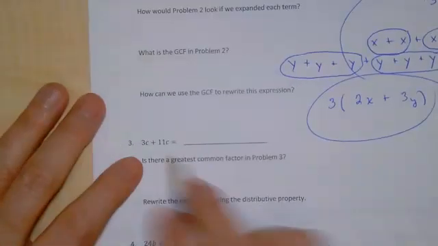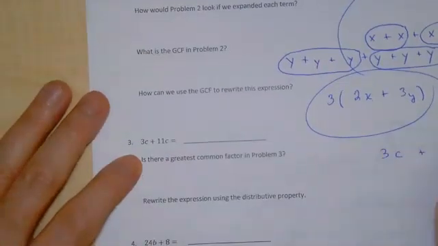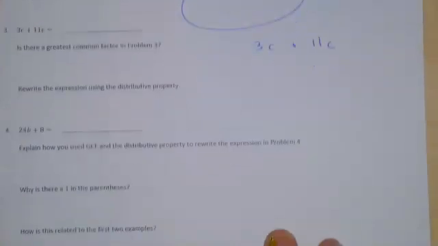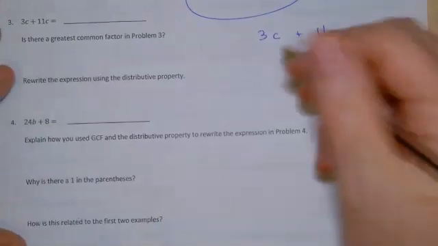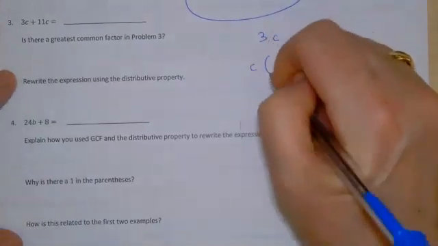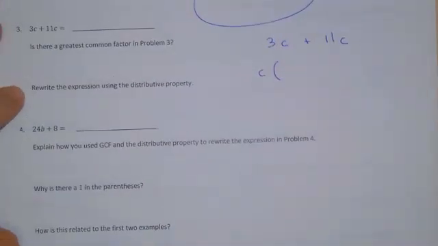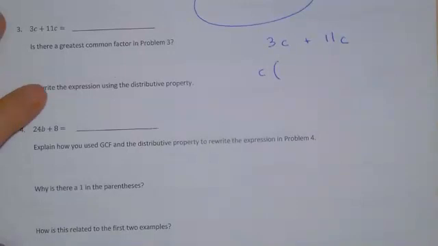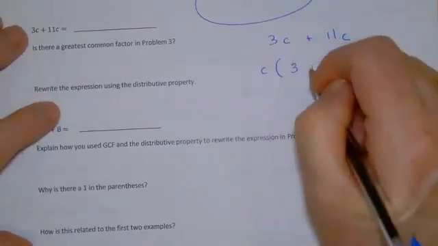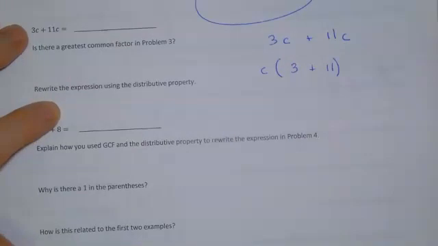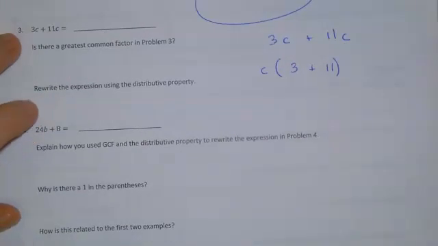So let's take this next one. What do they have in common? They have the letter C. So the C comes on the outside of the parentheses. What's left inside? If I divide out the C, I have 3 plus 11 left. No, that would be 14 plus C.